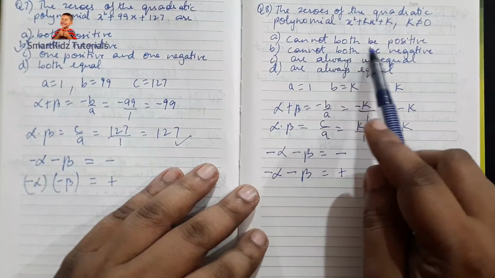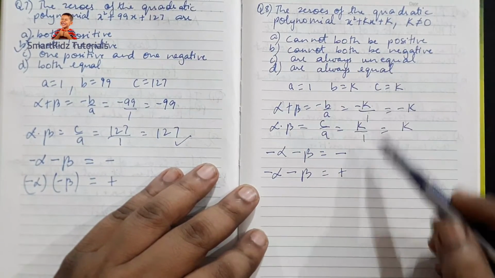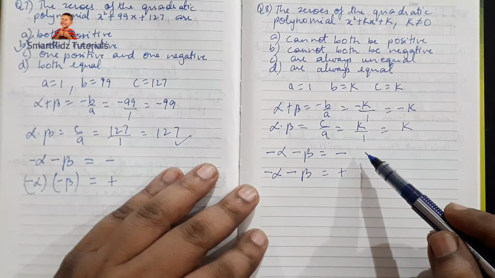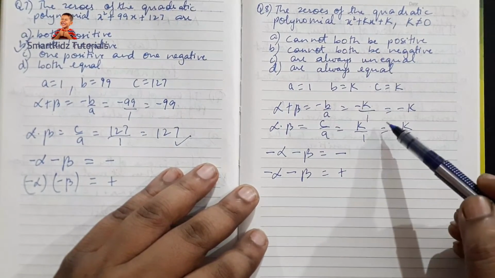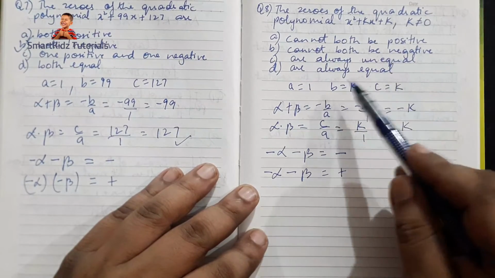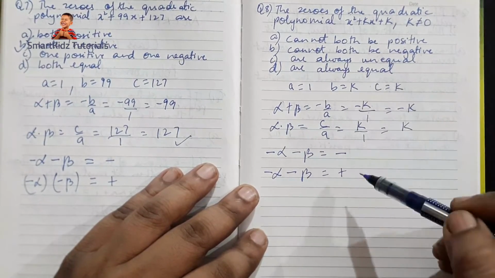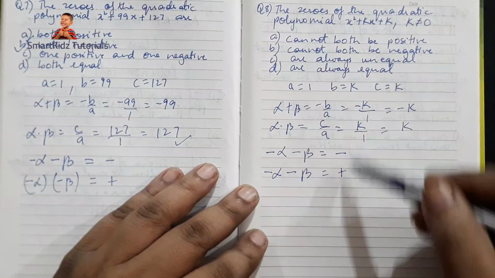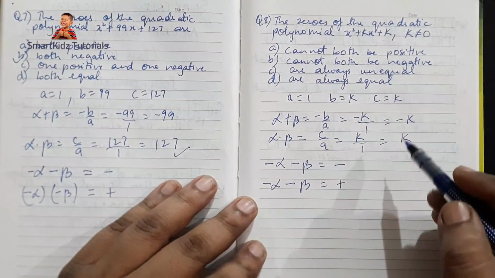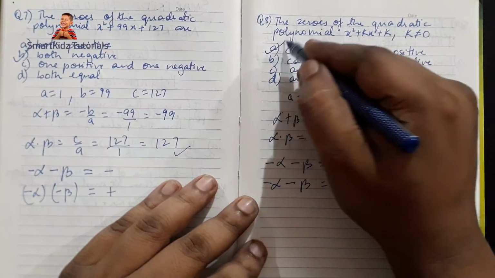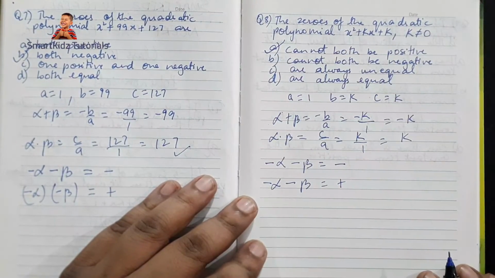So which is the choice? Cannot be both positive, yes, that would be the correct one. Cannot be both negative, no. We don't know anything about being equal or unequal over here. So from the information that we have been given, we can deduce that both cannot be positive. So our correct choice would be A in this regard.